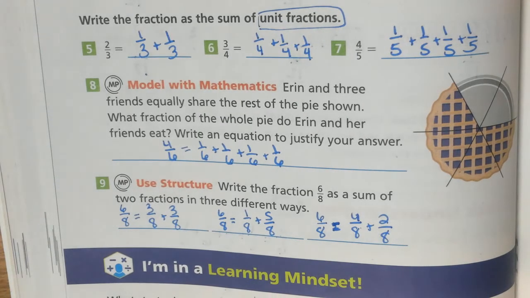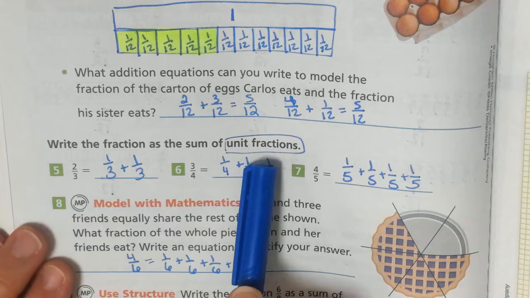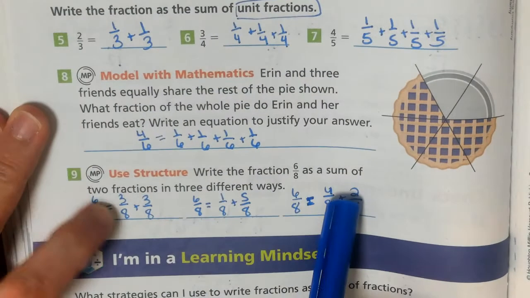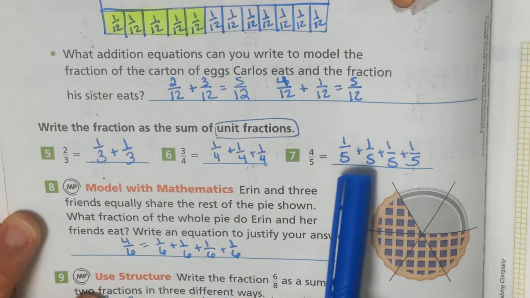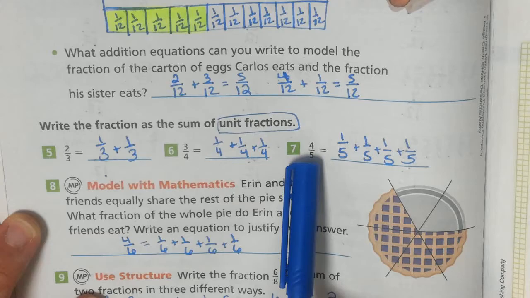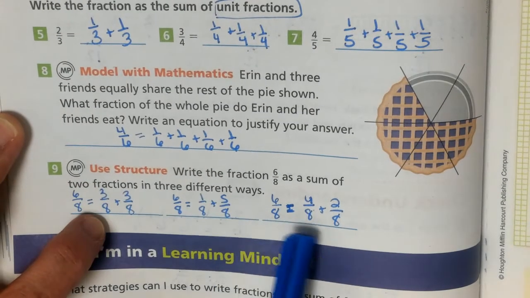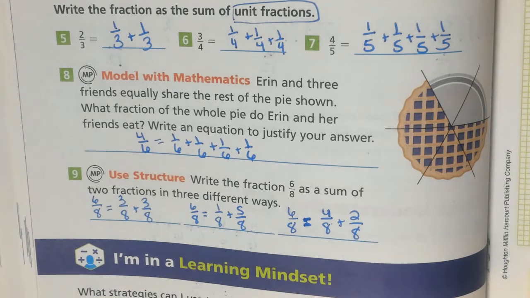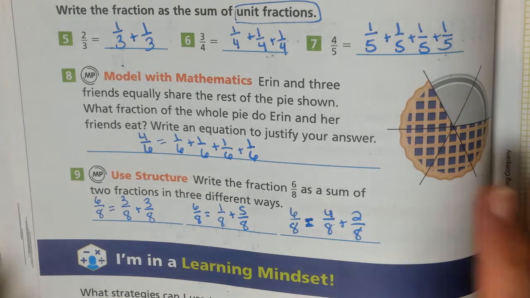Okay? So just make sure you're paying attention to whether they want the unit fractions or whether they want the sum of 2 fractions. Make sure you're noticing which is which. Unit fractions, you're going to need to do the single fractions added together. How many of them are there? Sum of 2 fractions is finding 2 fractions that can be added together to equal that fraction. Okay? So just make sure you're focusing on that and you're paying attention to that.